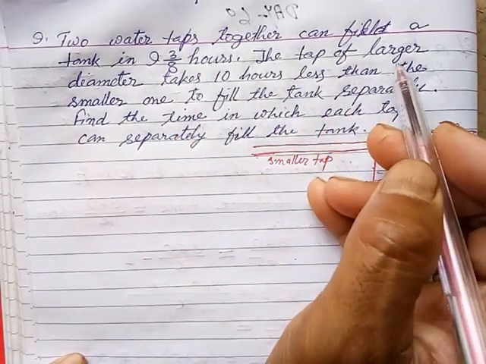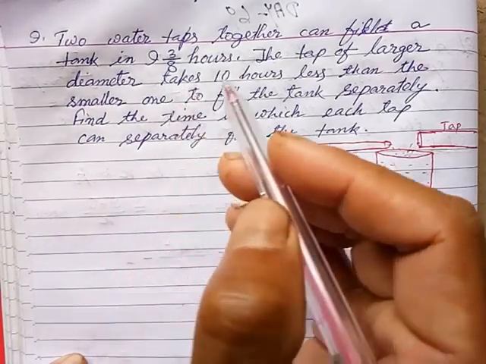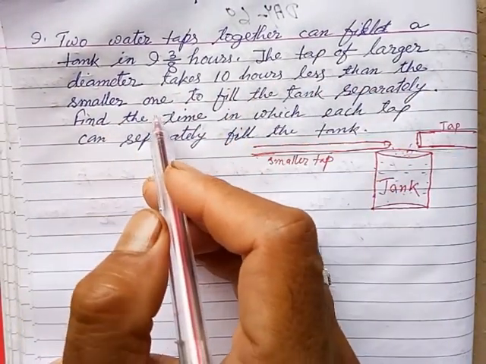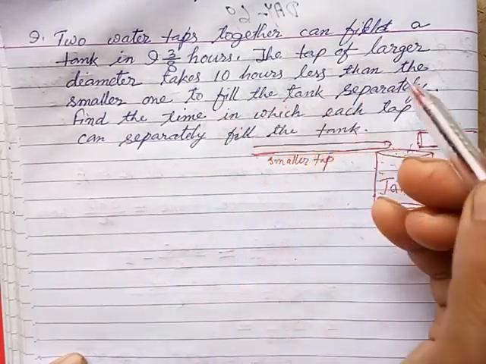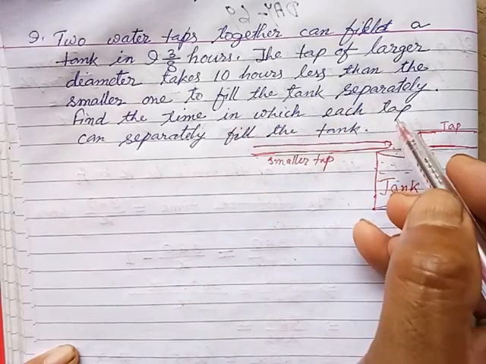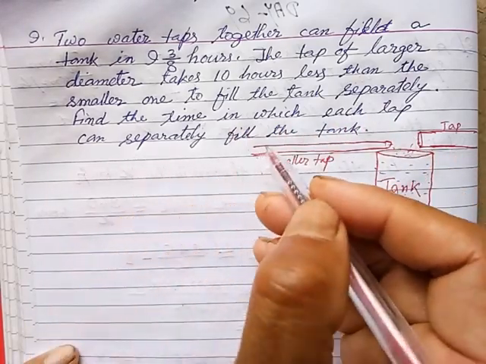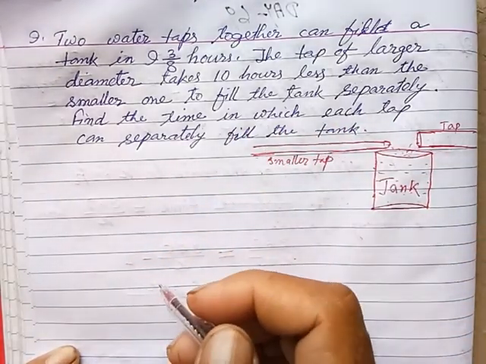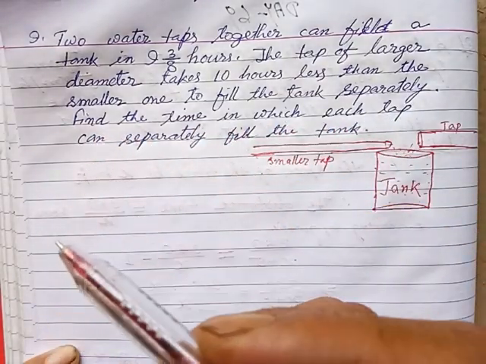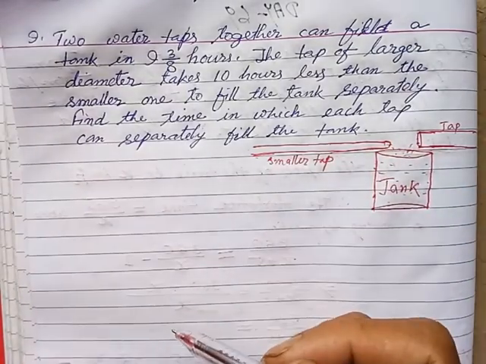The tap of larger diameter takes 10 hours less than the smaller one to fill the tank separately. Find the time in which each tap can separately fill the tank. What is asked? Find the time in which each tap can separately fill the tank.